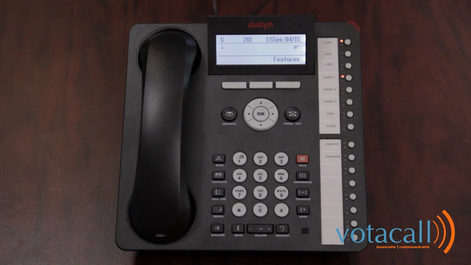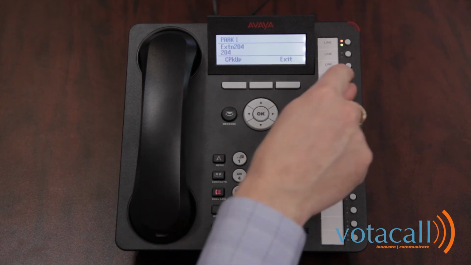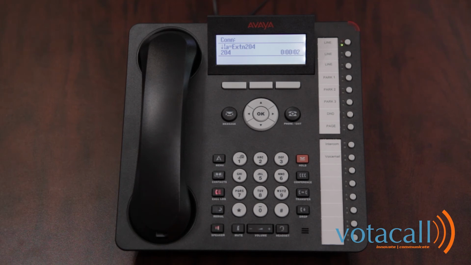You'll see now that Park 1 is flashing red. That's because it's parked somewhere else. If someone were to call you now and say, hey, Park 1 is for you, you could walk over to the phone, press Park 1, either press pick up or press Park 1 again, and you pull the call back over. Now let's review the buttons on your phone.